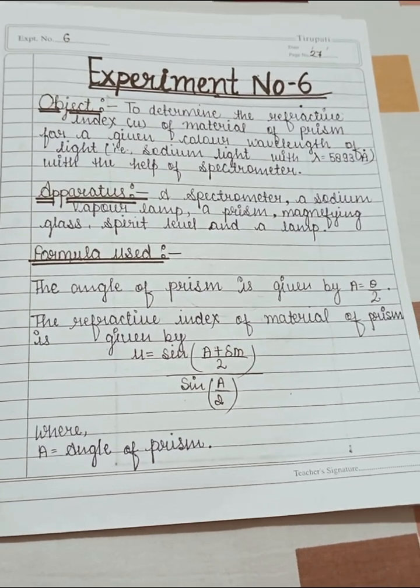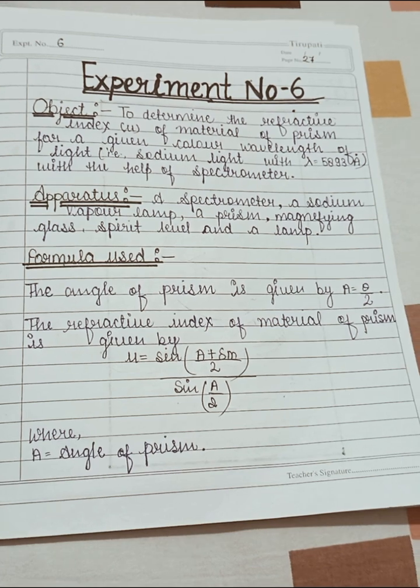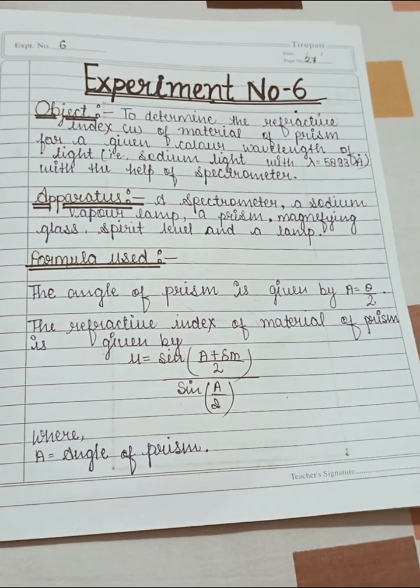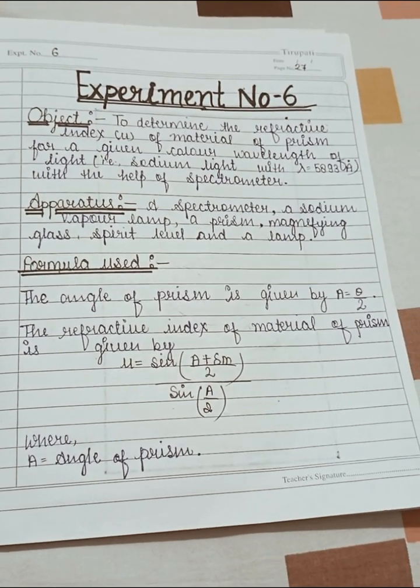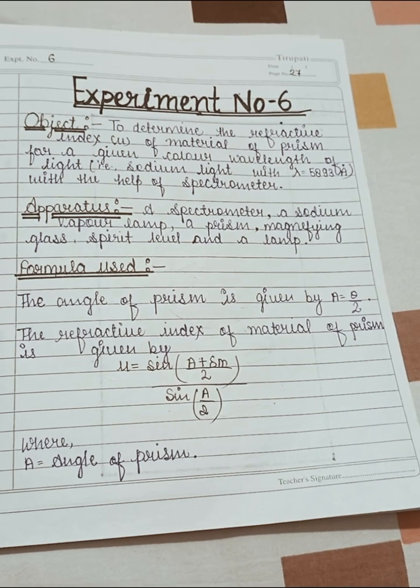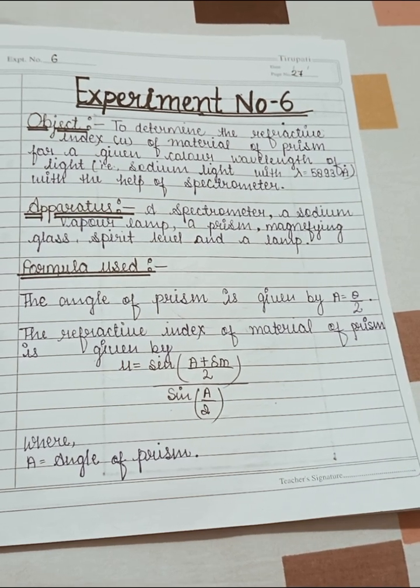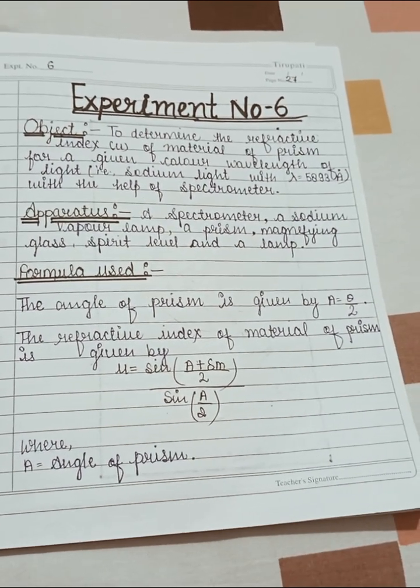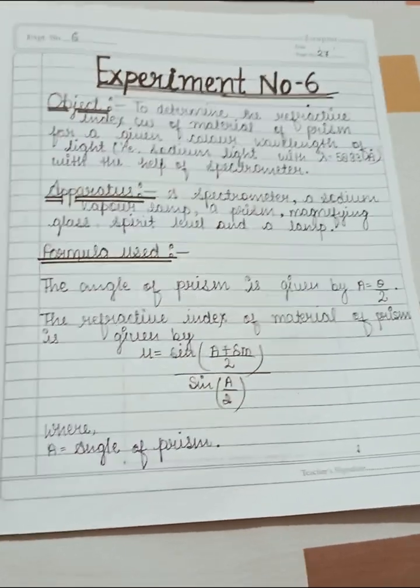My objective in this experiment is to determine the refractive index of the material of a prism for a given wavelength of light, that is sodium light, using a spectrometer by measuring the angle of prism and the angle of minimum deviation.